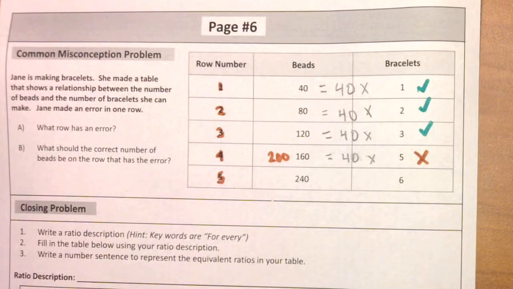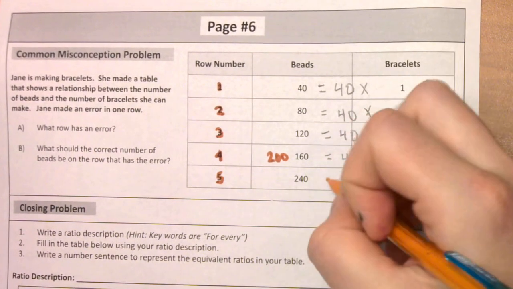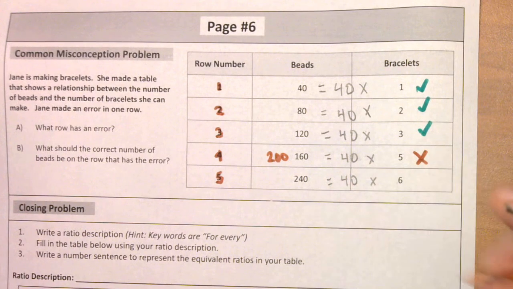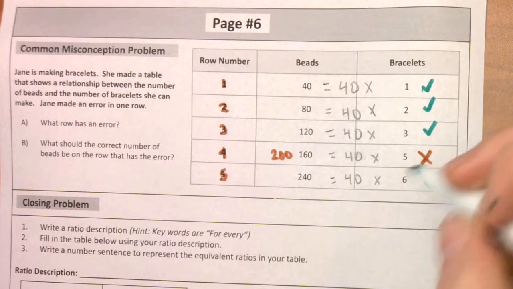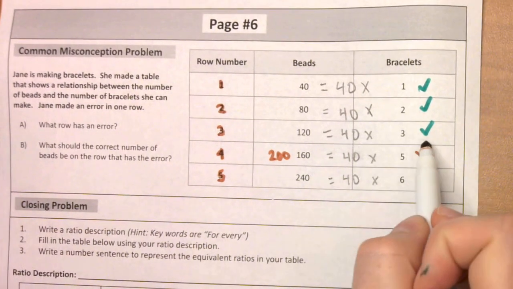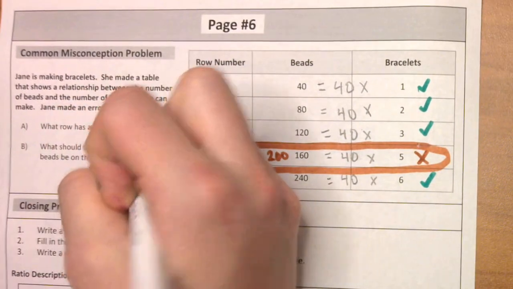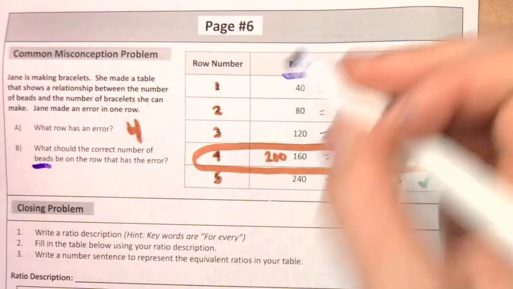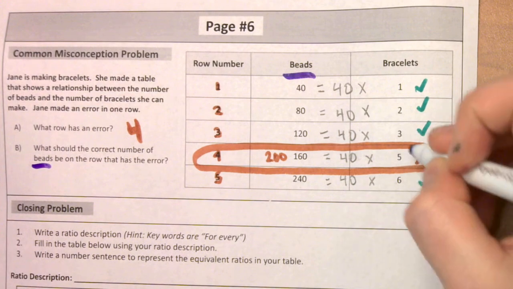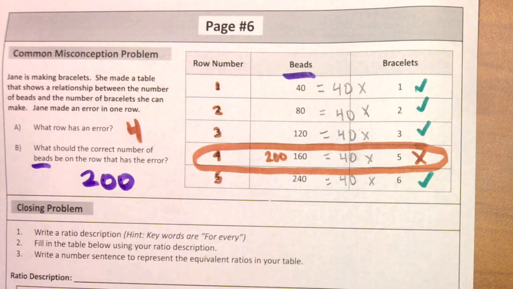But I always like to check all of the rows just to make sure I didn't make a mistake. So 6 times 40. Yep, 6 times 4 is 24. 6 times 40 is 240. So the row that had the mistake is row 4. And what should the correct number of beads be? Well, remember we multiply our bracelets times 40, and our correct number of beads should be 200.